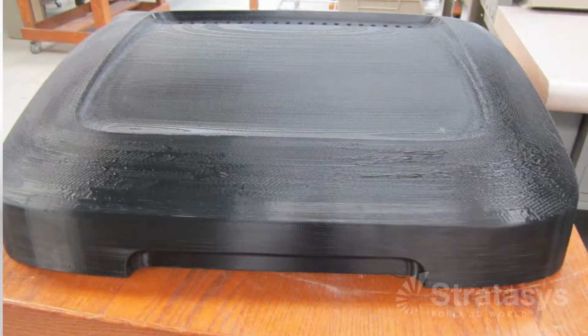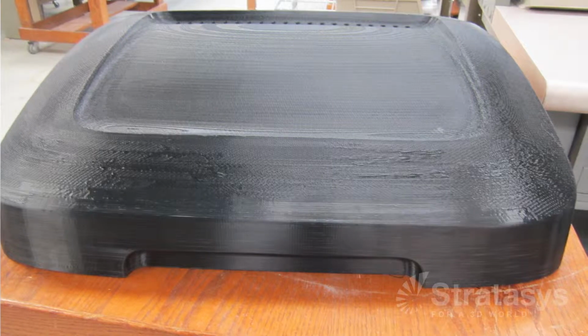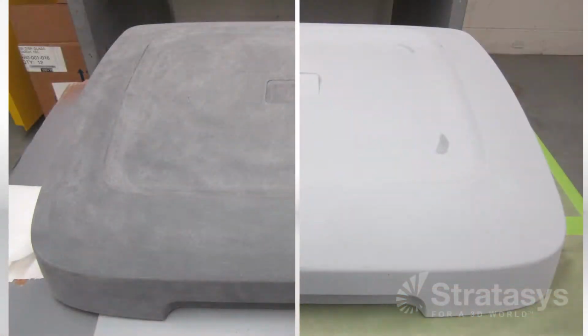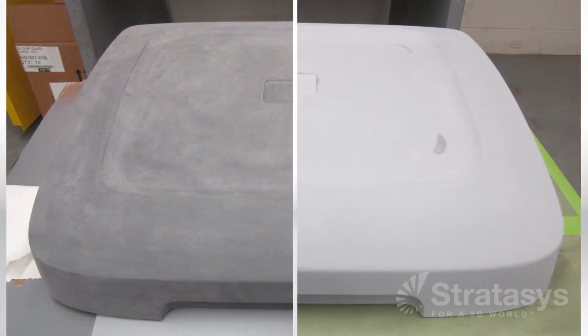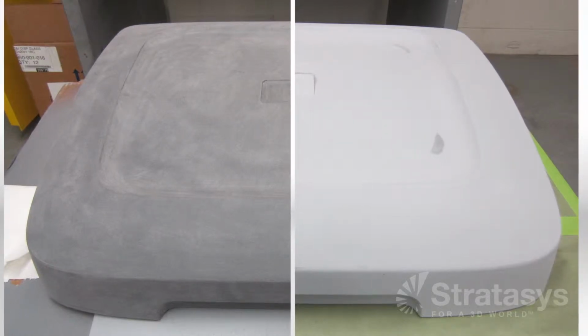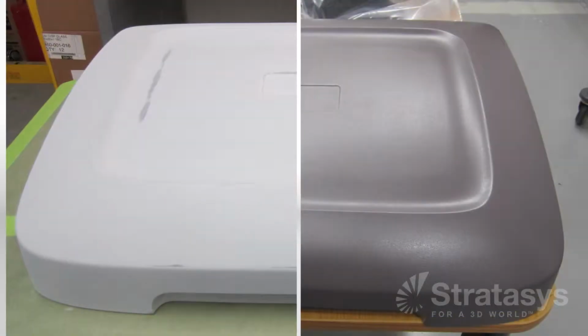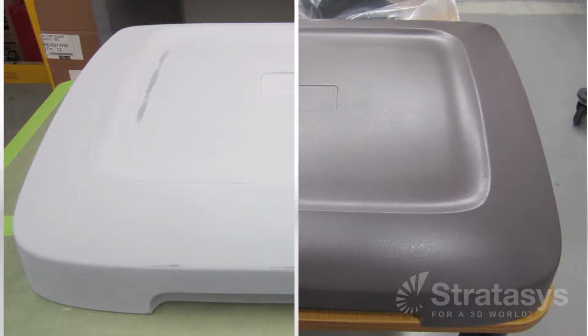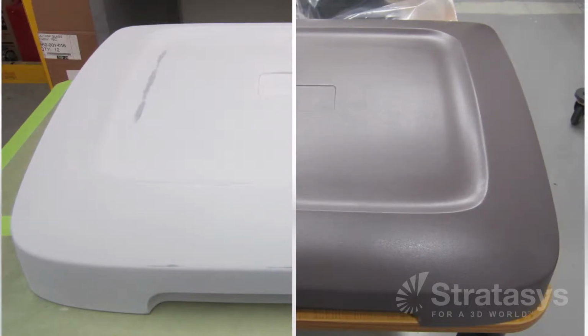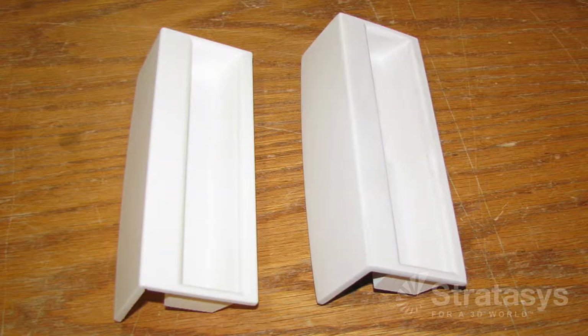FDM is used for end-use parts throughout the entire product life cycle. During the alpha and beta phases of product release, it can be used to make parts for pilot production runs. Some will use a raw FDM part. Others will use secondary operations such as sanding, filing, or automated processes to get production-ready parts.